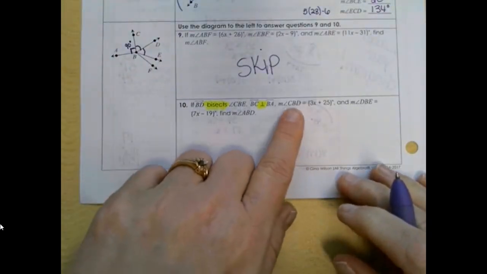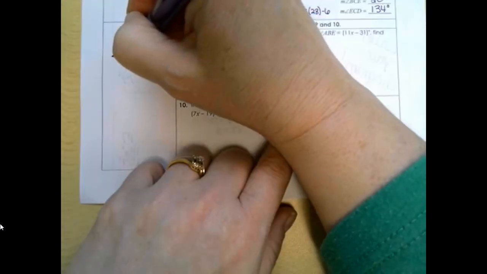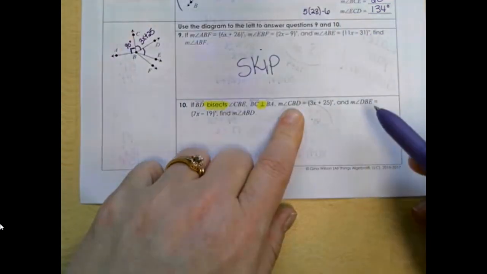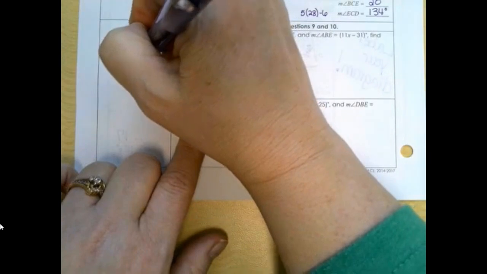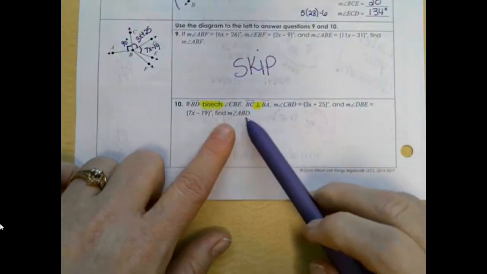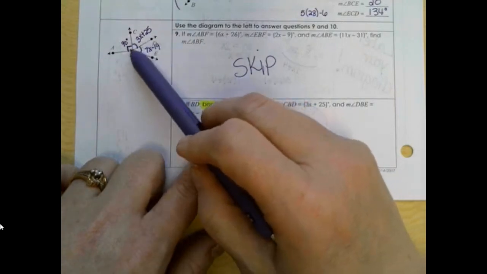Let's see what we got. Angle CBD is 3x plus 25. Angle DBE is 7x minus 19. Okay. Find angle ABD. So I want to find this angle here.